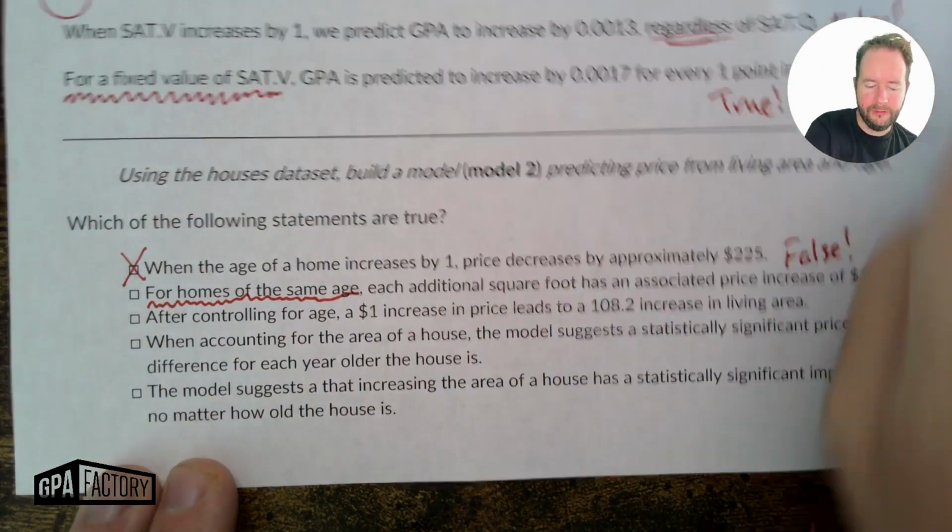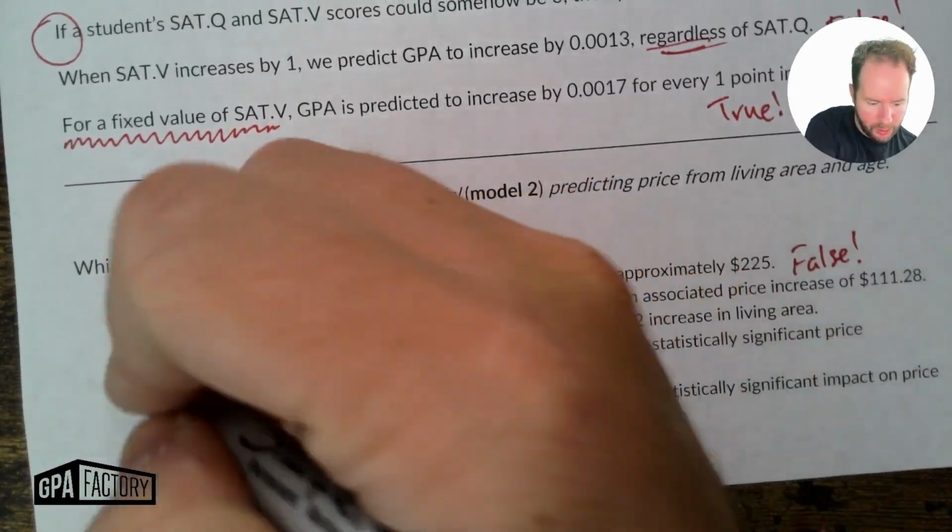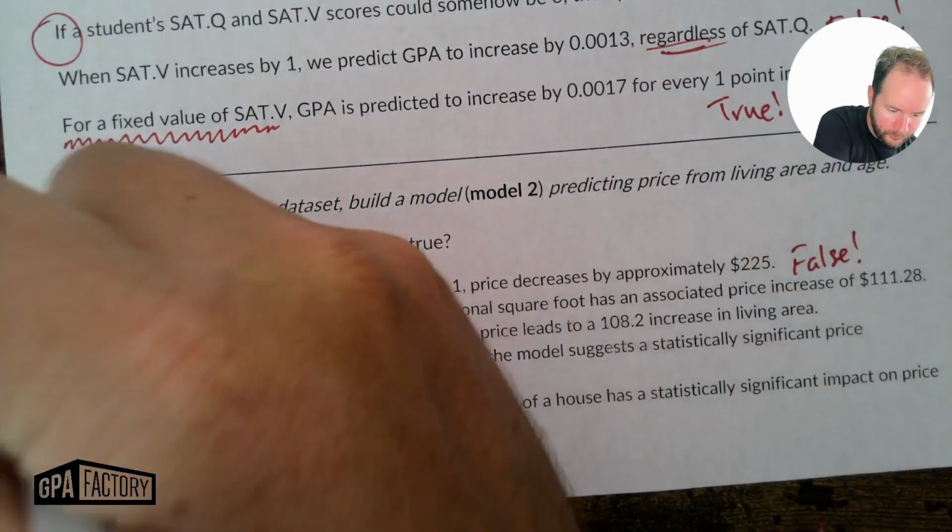Let's do this in green. A green check mark. Green for go. Sorry, I can't grab my marker. Check. Put a true here. True.